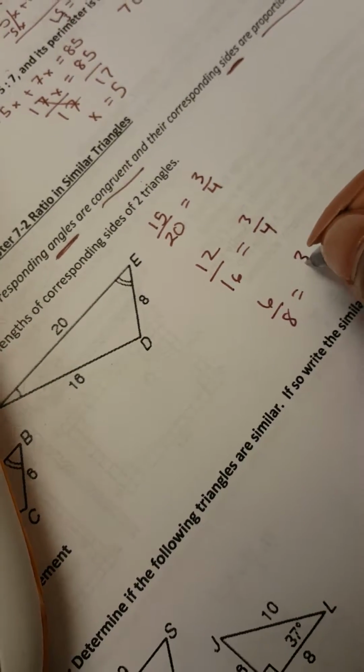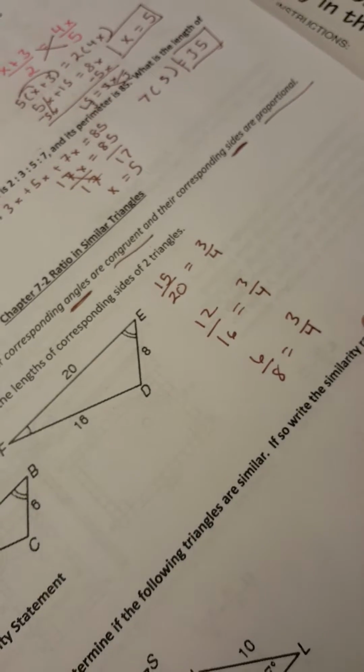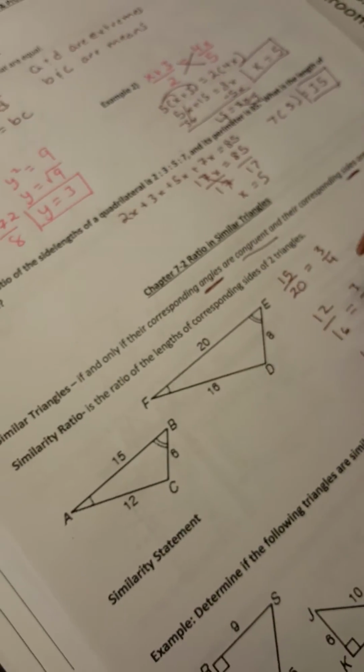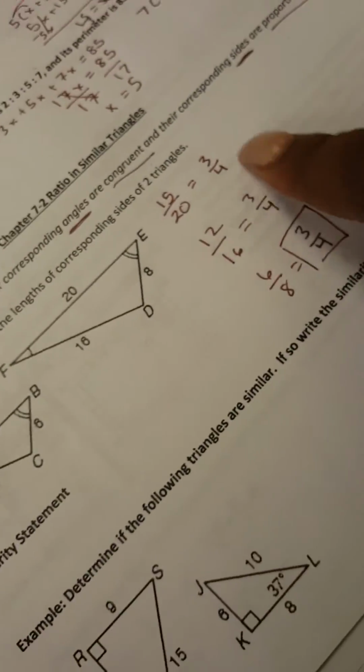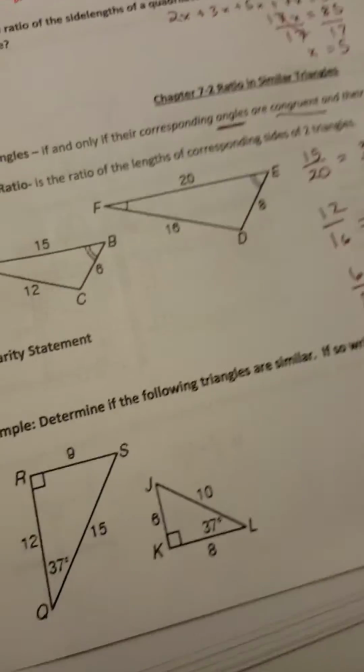And 6 divided by 8, 3/4. So since they all have the same ratio when I divided them, that means the two triangles are similar, and their similarity ratio is 3/4. It has to be all the same for it to be similar. If you have different answers, then they're not similar.